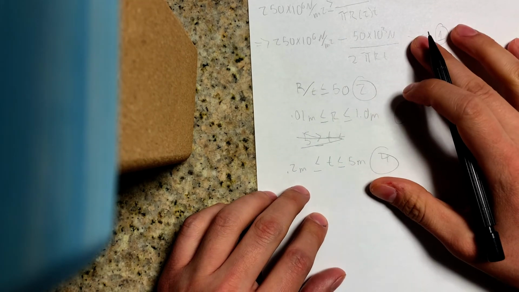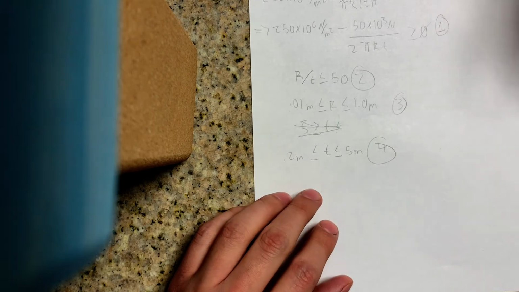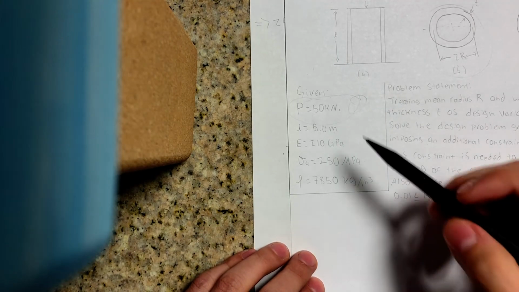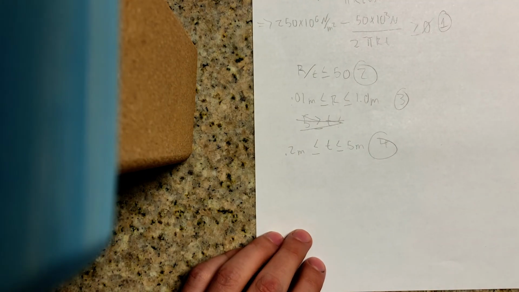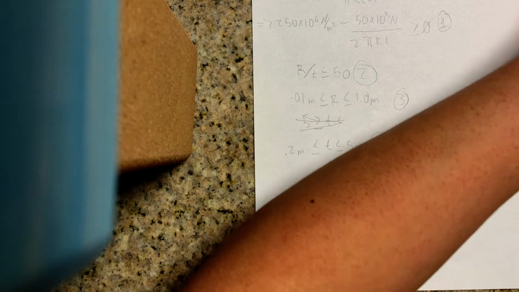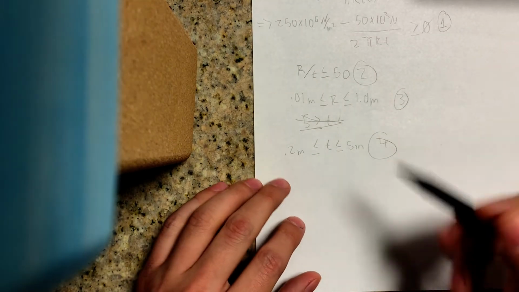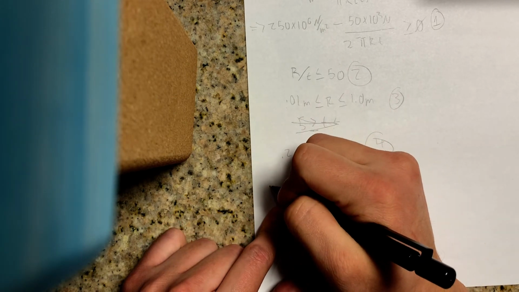And now we also need to take into account the critical load. So here we're given the load of 50 kilonewtons, so that's what we're going to be using. And I am actually going to be taking an equation from my college handbook of the critical load for a column, which is as follows.